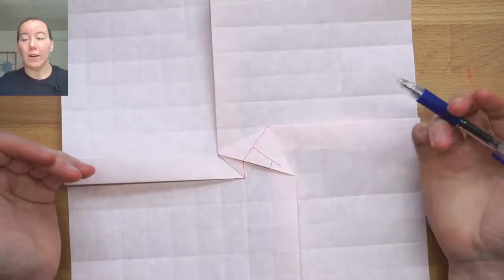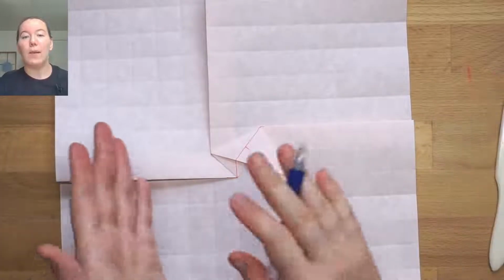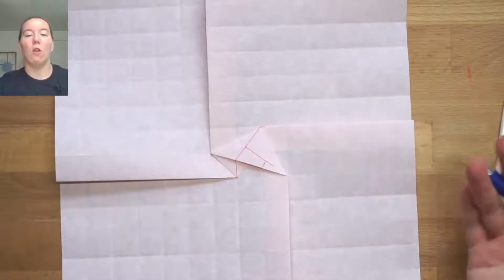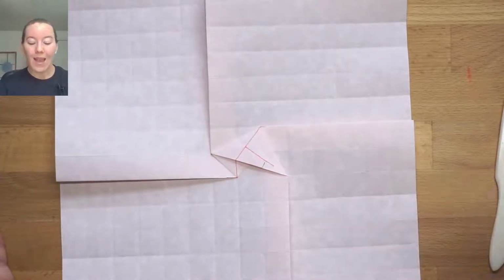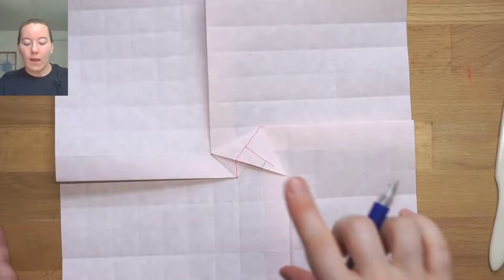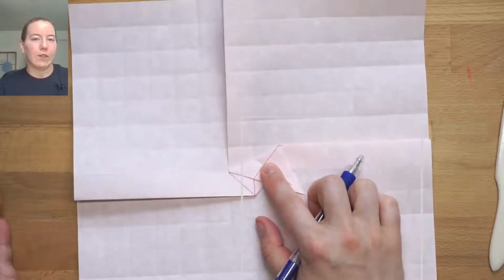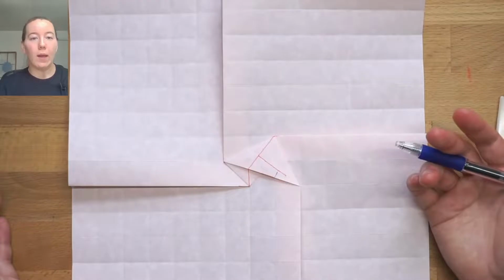Now from here, I'm going to be mirroring this twist all over the rest of the paper. And you'll notice this isn't exactly centered in the exact center of the paper.